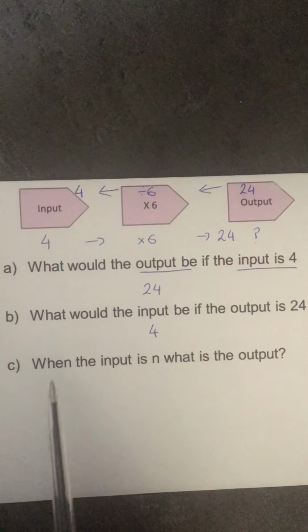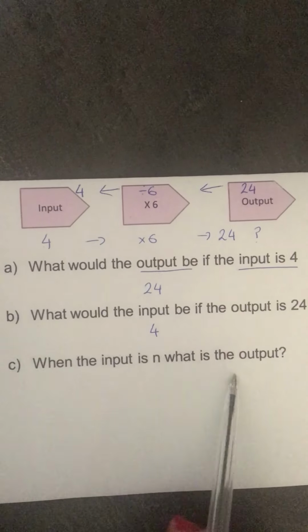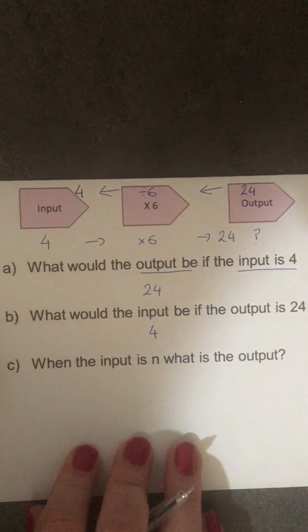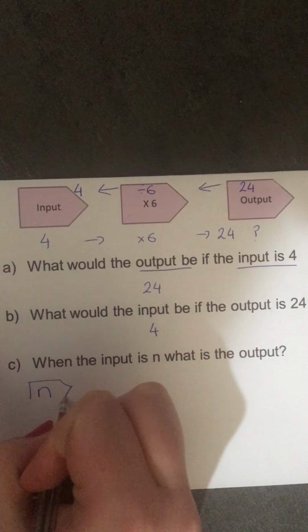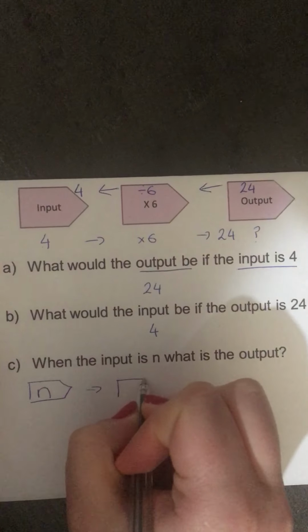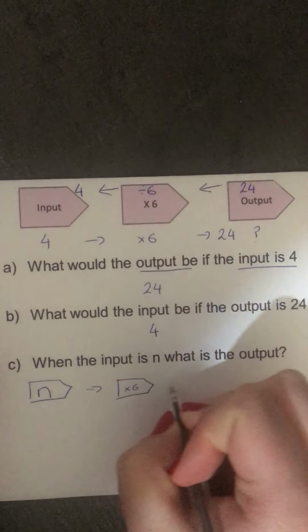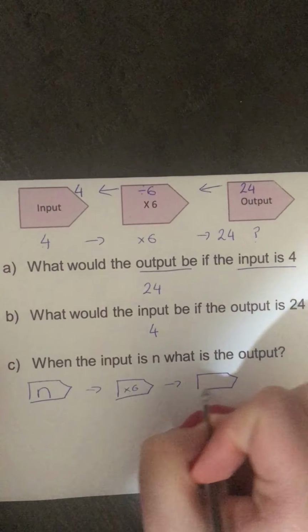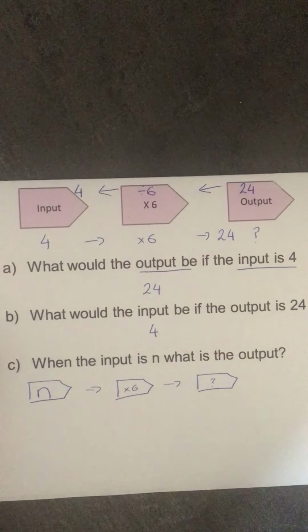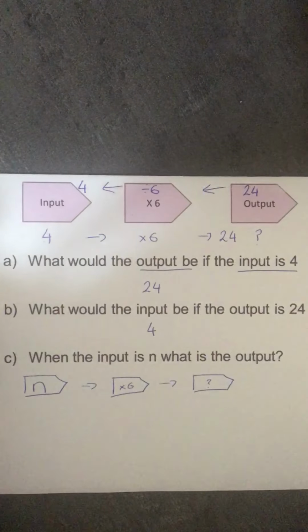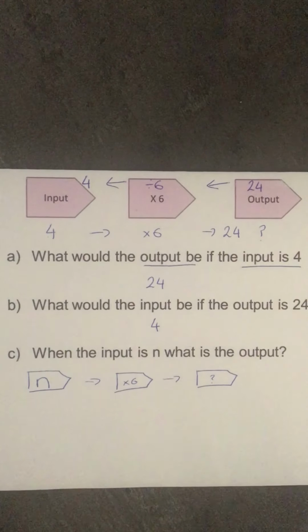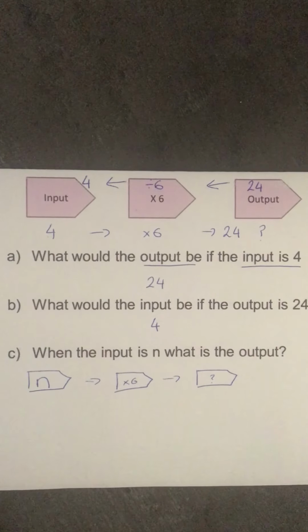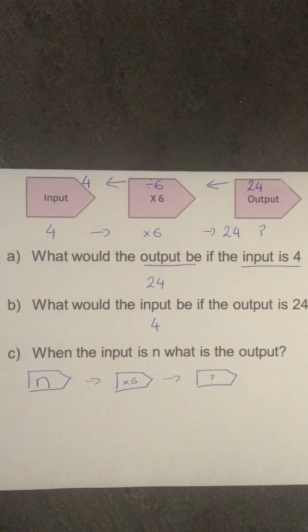And finally, this is the bit that might be new to you. When the input is n, what is the output? Okay, so I'm going to draw the function machine here. We've got n goes in, it gets multiplied by 6, and then we have got something. So we treat this just like any other one. Why are we using n? Well, remember when we're using algebra, we have a letter that could be any number. So n could be any number.